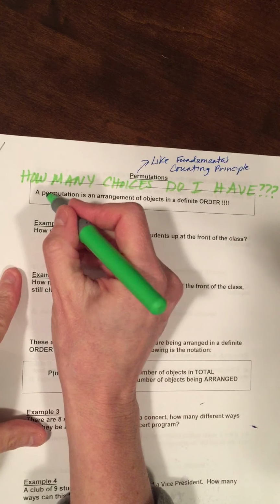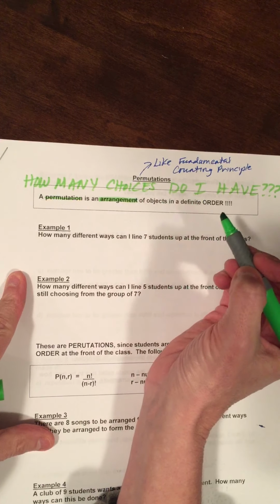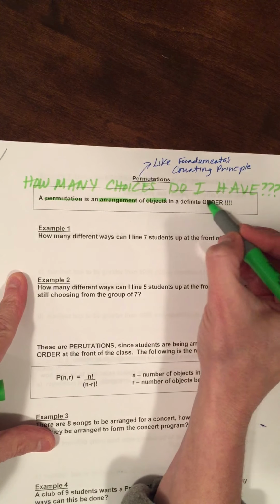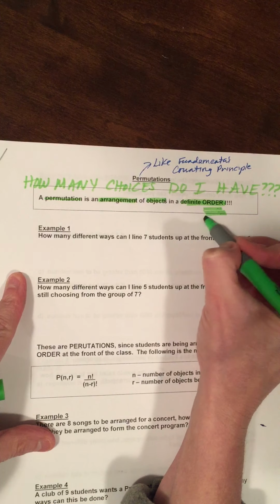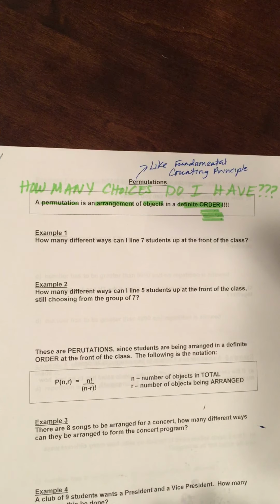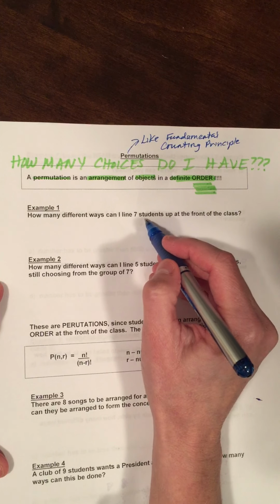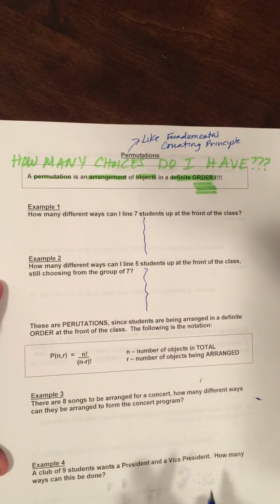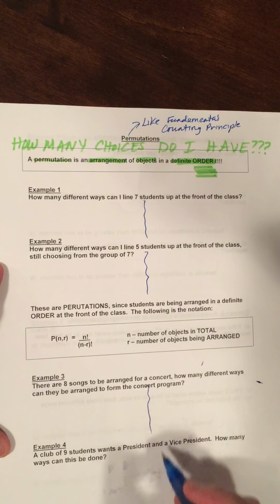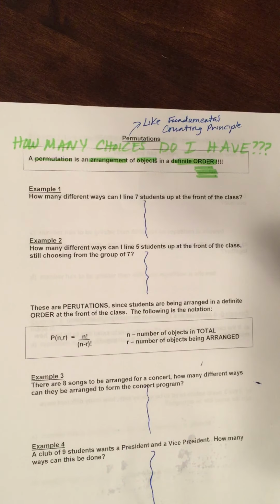A permutation is an arrangement of objects in a definite order. And that word order is of uber importance. You have to follow a certain order. Okay, do me a favor, and for the next few examples, can you just draw a little division line? Because I'm going to show you two different ways to attack the example. We're going to start with our traditional way, and then I'm going to introduce you to a new way.